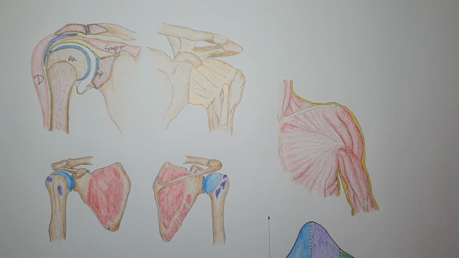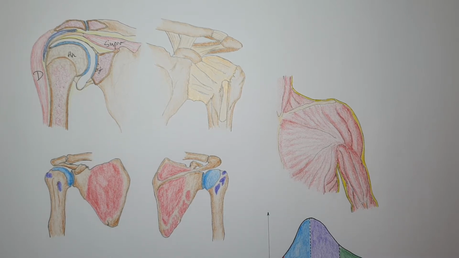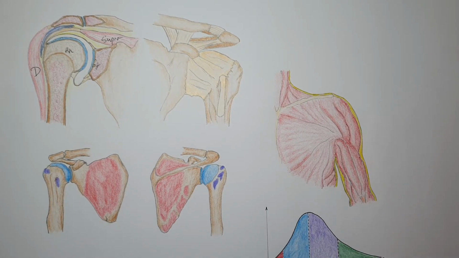First of all, we will see what muscles make up the rotator cuff, because the rotator cuff is very important for stabilizing the shoulder joint and also for enabling high ranges of movement.